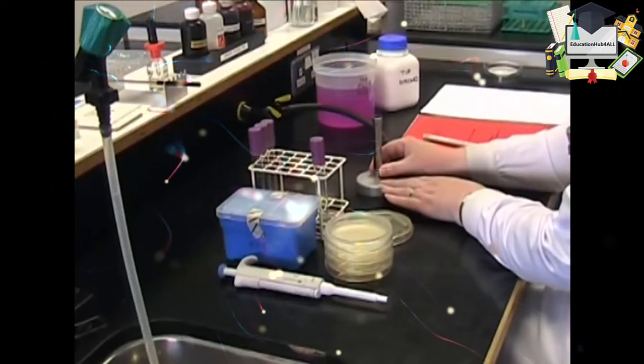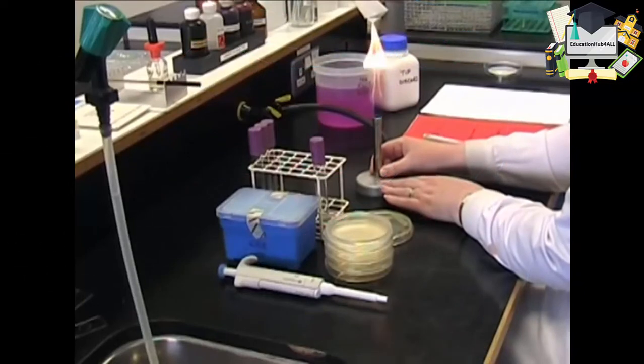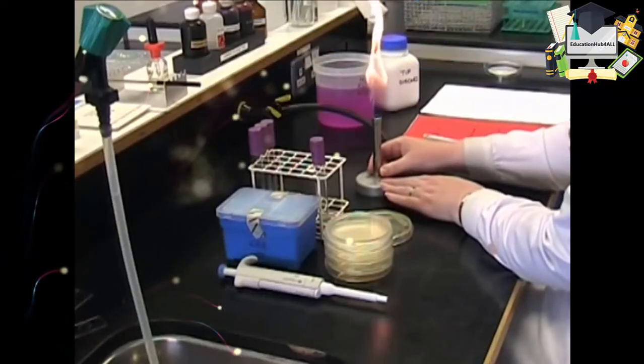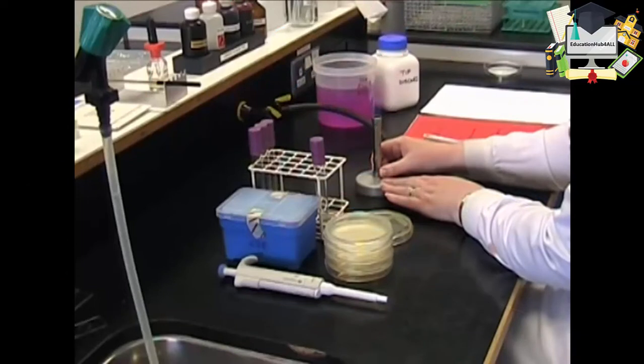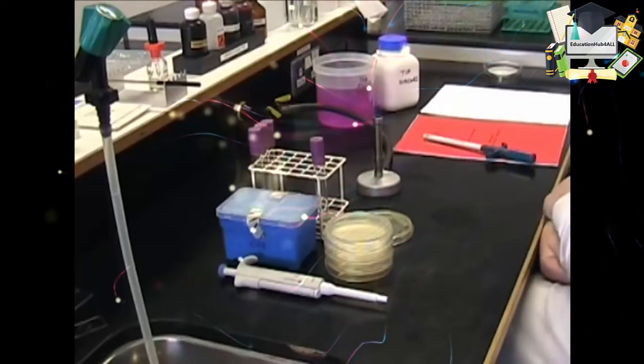When you're not using your Bunsen, close the air hole and leave it on a nice yellow flame. When it's in use, we open the air hole and have a nice blue cone.